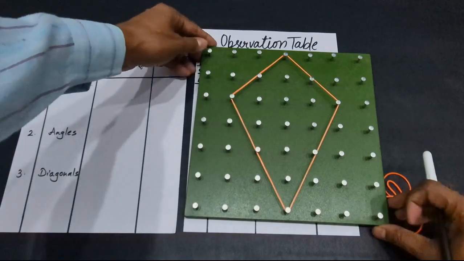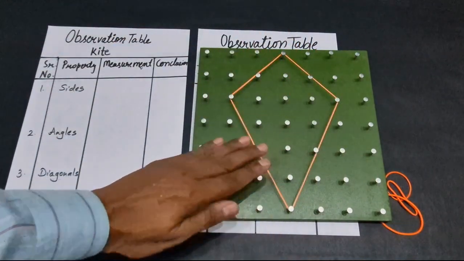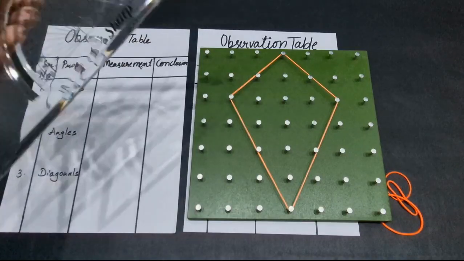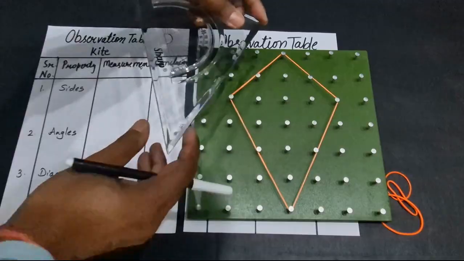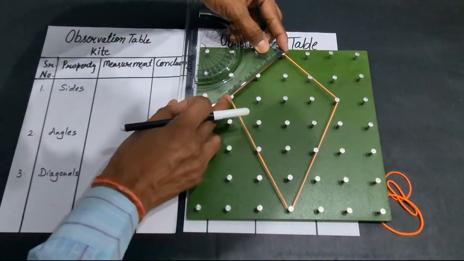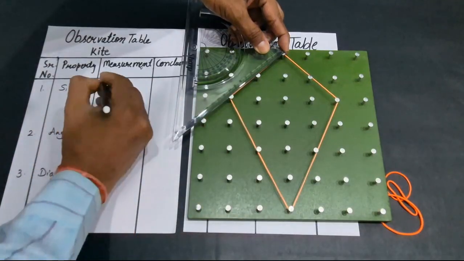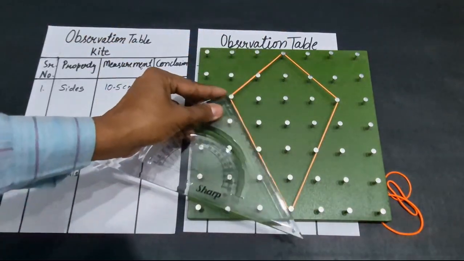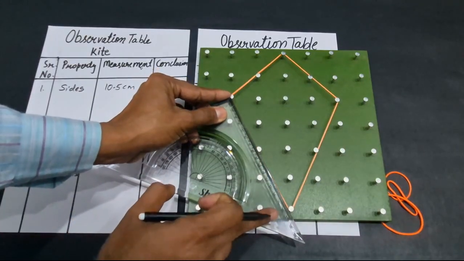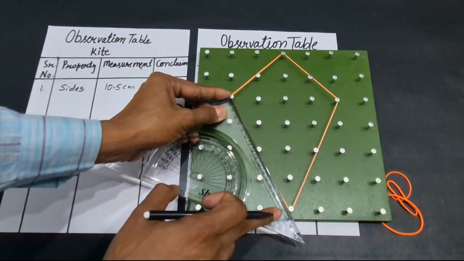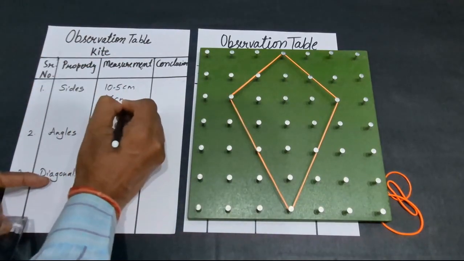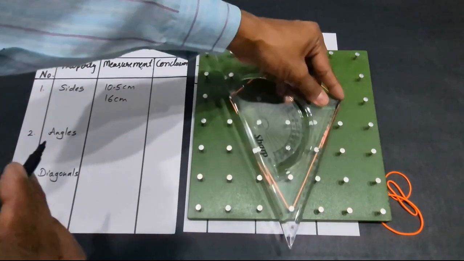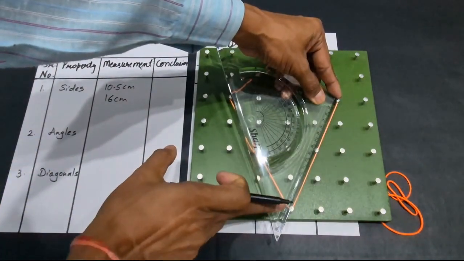Now if you see carefully, this kite has four sides and we need to first check the length of the sides. So we will be measuring all the four sides using the ruler. So if I measure this side, this is approximately 10.5 centimeters. So all the readings have to be recorded here, 10.5 centimeters. And likewise, this side is around 16 centimeters. So I'll write 16 centimeters. This side is again 10.5 centimeters, and this is 16 centimeters. As you can see here, 16.